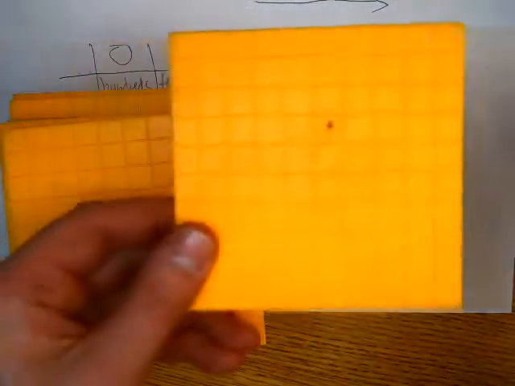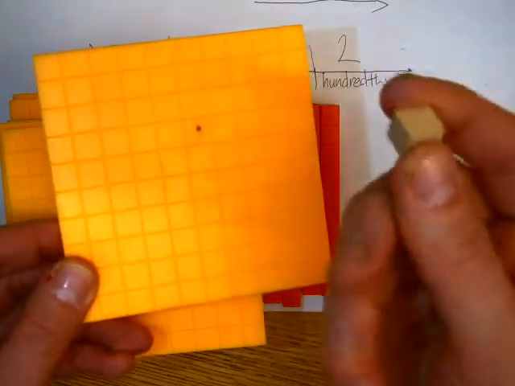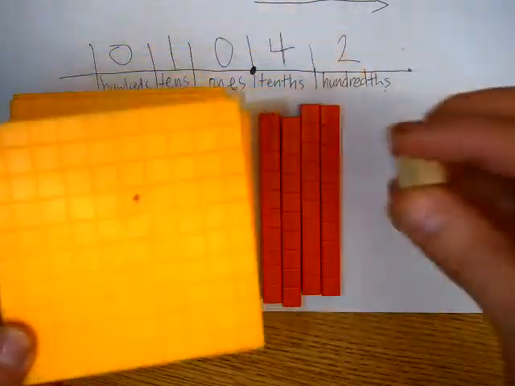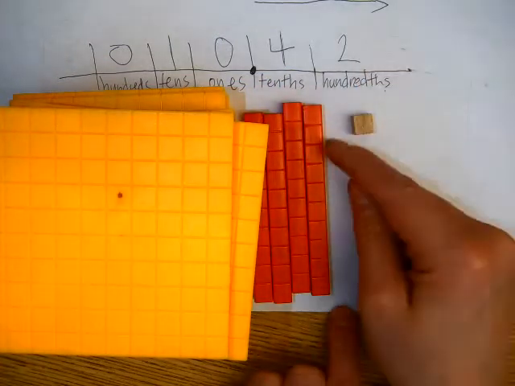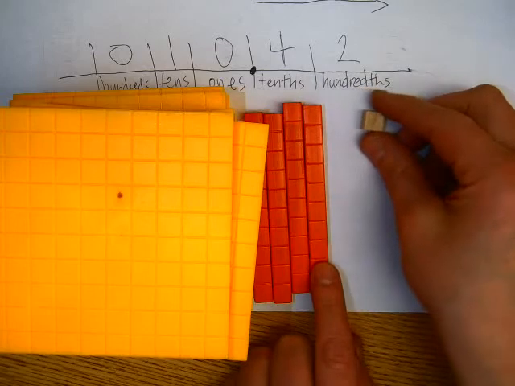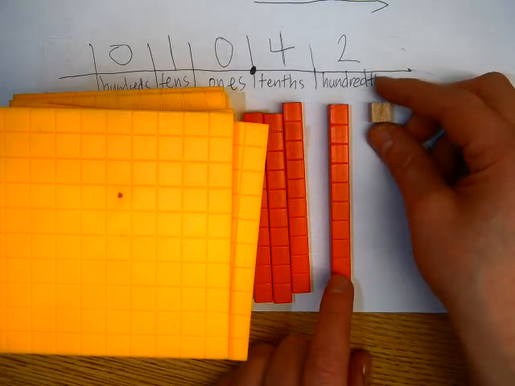Now, because you can see that if this is 1, this is most certainly smaller than 1, isn't it? Okay, no question about that. So I'm going to give myself some hundredths. And how many of you can actually see that a hundredth is smaller than a tenth if I stick it beside it? How many of you can see that? Thumbs up, thumbs sideways, or thumbs down?